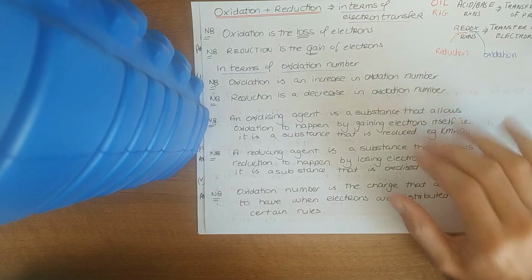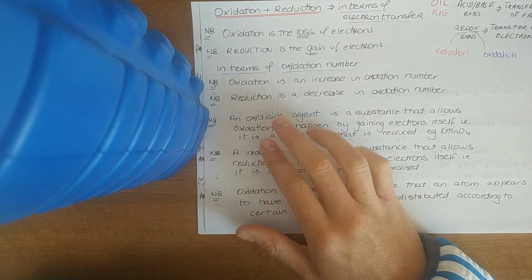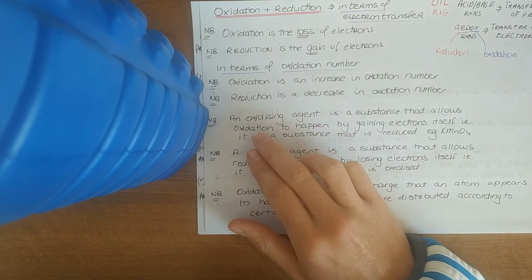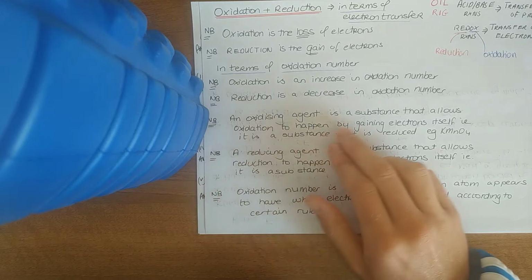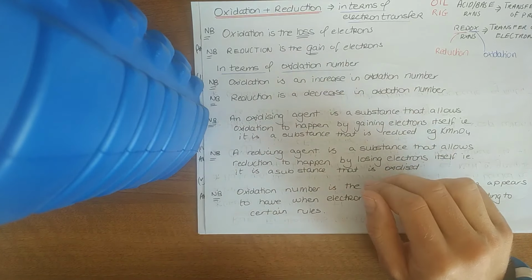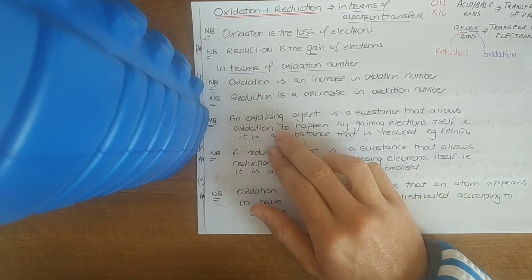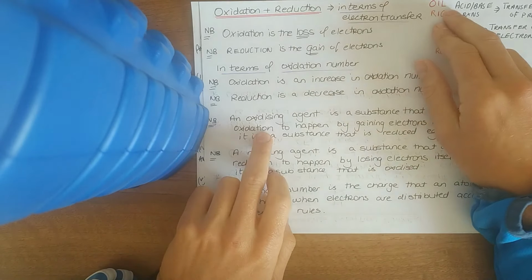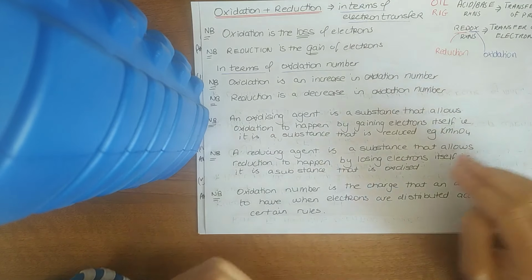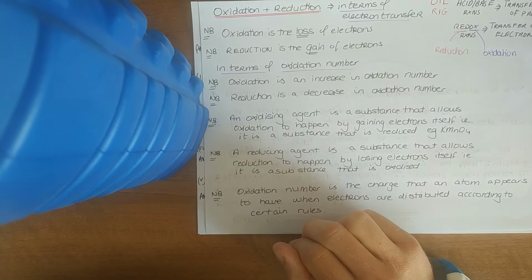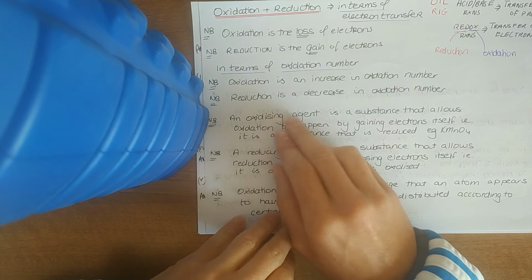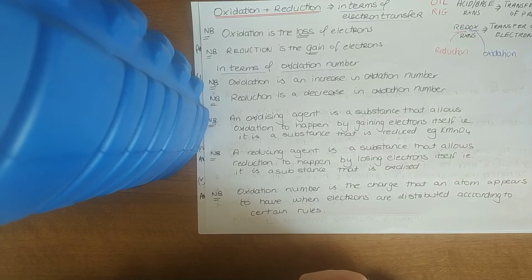And then there's these two agents. Again, very important definitions. An oxidizing agent is a substance that allows oxidation to happen by gaining electrons itself, and any substance that gains electrons is reduced. So in order for a substance to lose electrons, some other substance must gain them. Yeah, so that's what an oxidizing agent does. It gains the electrons, allowing another substance to lose them. So it's an agent allowing oxidation to happen.